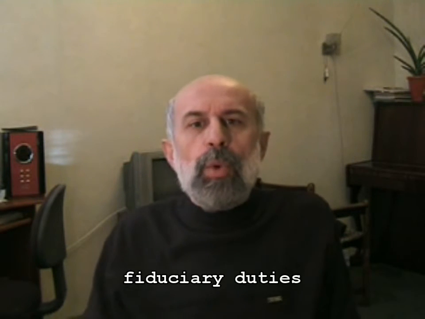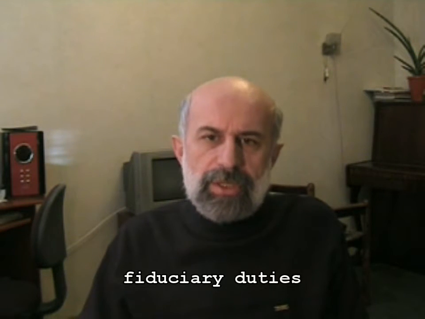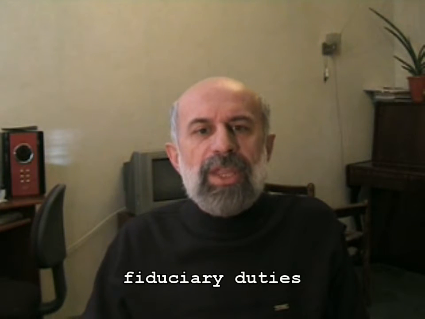Trustees have what are called fiduciary duties vis-à-vis the beneficiaries of the trust. Fiduciary duties are the legal duty of a professional in a position of trust to act in the best interest of a client or beneficiary. What this means is that trustees have a duty to manage the trust property, what's called the corpus of the trust, for the benefit of the beneficiaries. In this way, trust permits the separation of legal ownership and beneficial interest.